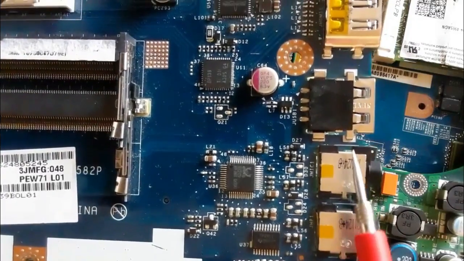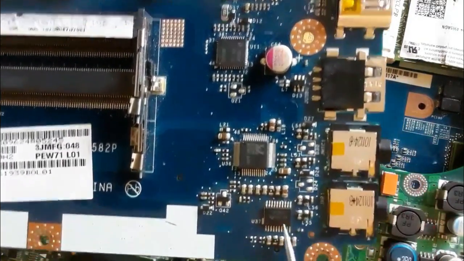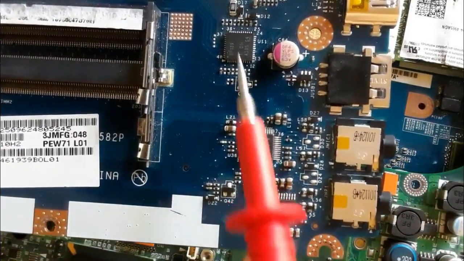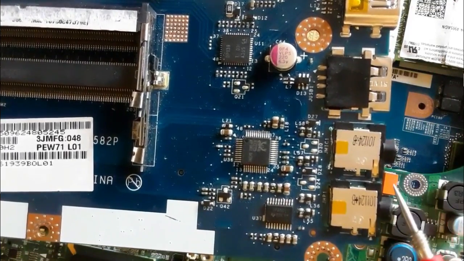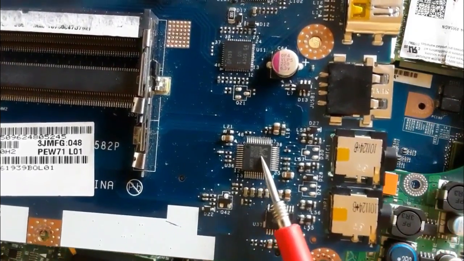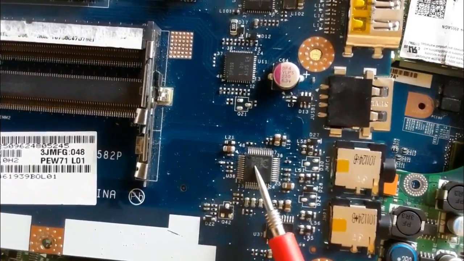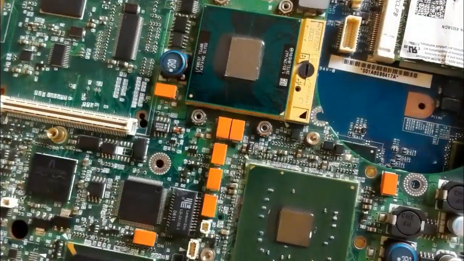So those are connectors or ports, the motherboard ports. These are ICs, as you can see. This IC is the audio control for these ports. This is the speaker and the audio control. Okay, if you have any problem with the audio, you should check that IC.